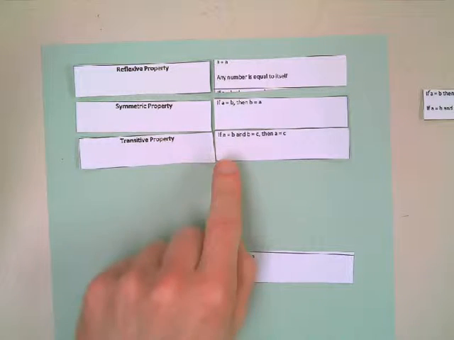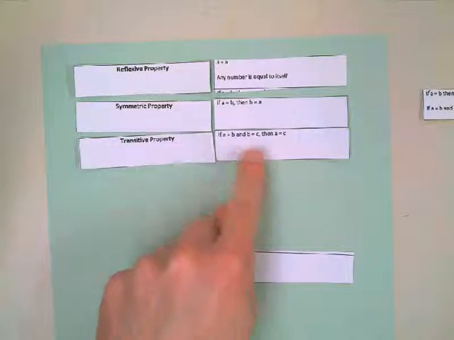The idea is that A is equal to B, but B is also equal to C, so therefore A and C must be the same thing, right? That B kind of joins together A and C. That's the transitive property.